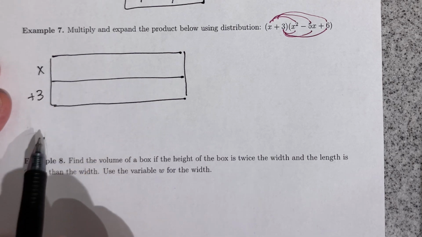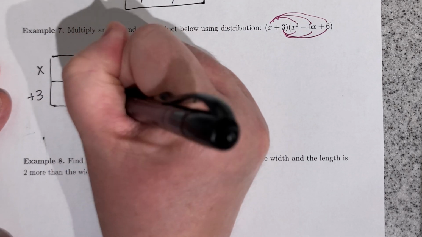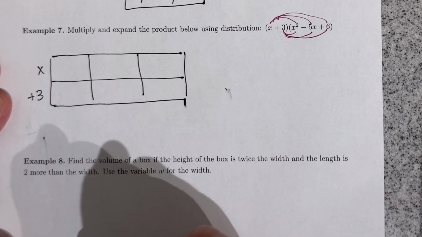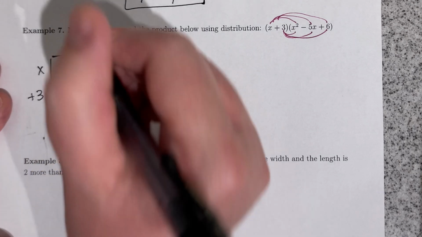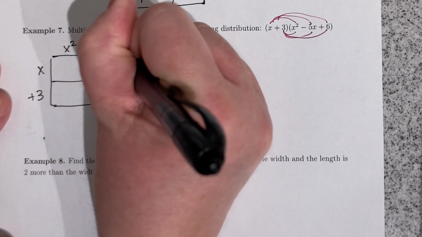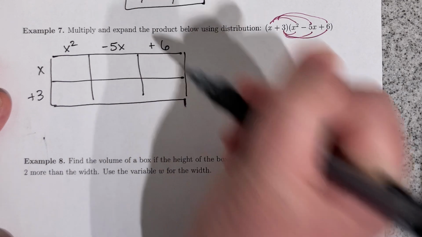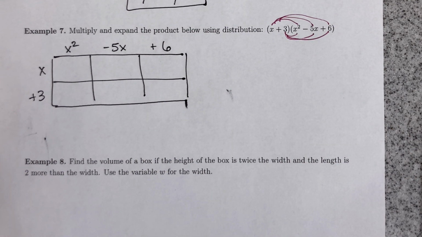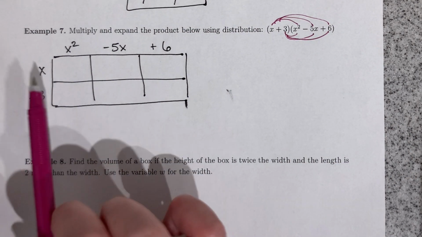So I've got x plus 3 on the side, and then we're going to have 3 along the top this time: x squared minus 5x plus 6. All right, let's get to multiplying.